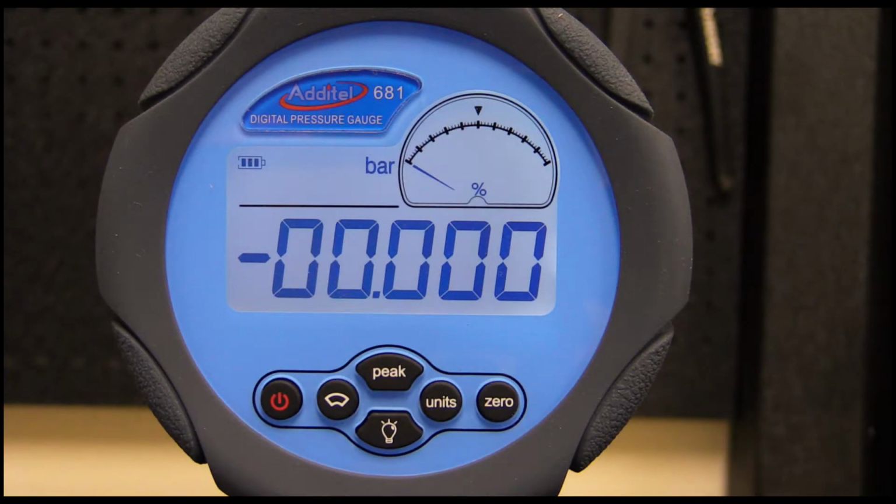In order to navigate the ADT 681 menus, it is very helpful to understand the secondary functions for the ADT 681 keys. When in a menu function, the analog dial key will move the cursor position to the left, and the units key will move the cursor position to the right. The peak key will move the cursor up, and the backlight key will move the cursor down. The 0 key confirms the input data, and the power key will cancel and escape to the previous menu.